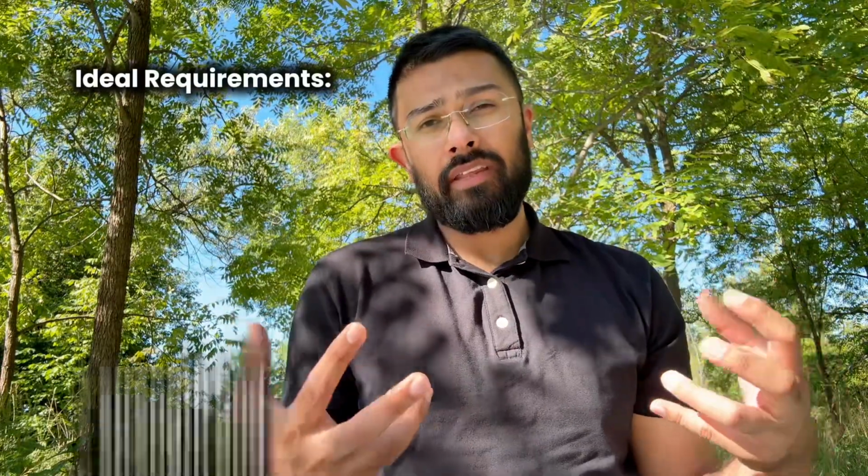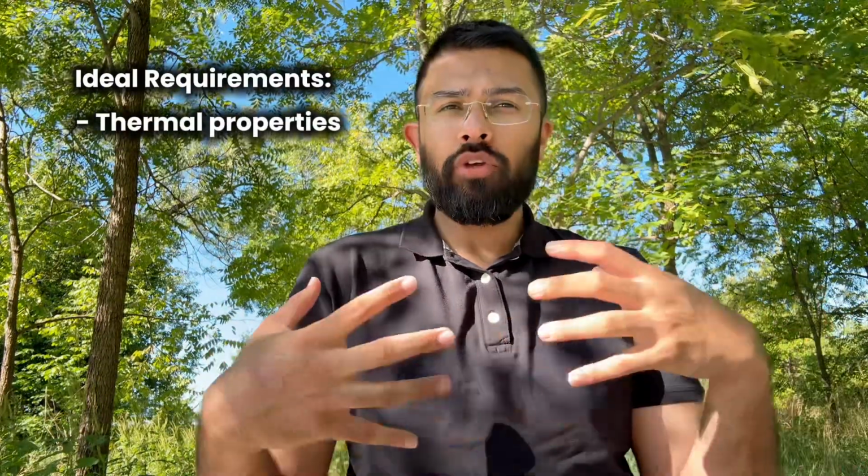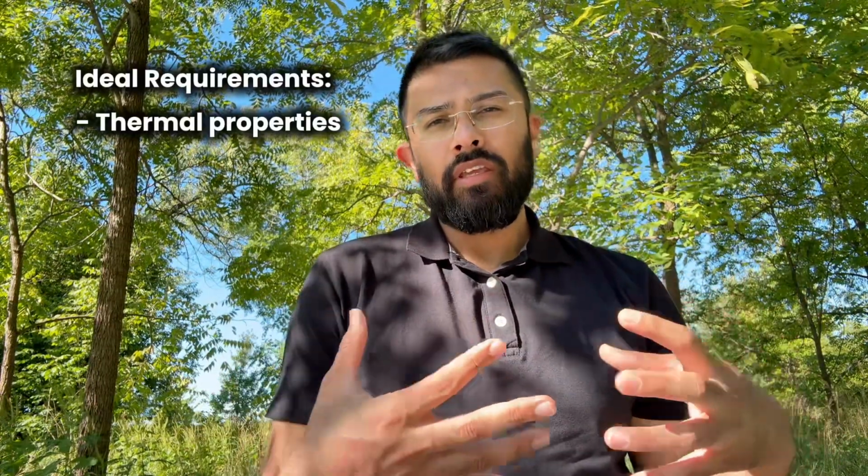Next point is strength and wear resistance. The material must withstand occlusal forces without fracture. It should resist abrasion from chewing as well. Thermal properties also matter a lot, so the coefficient of thermal expansion should match the natural tooth. Low thermal conductivity should be there to protect pulp.